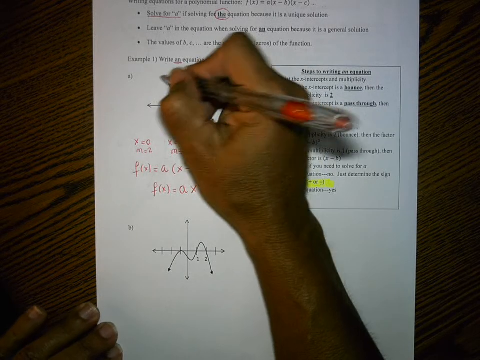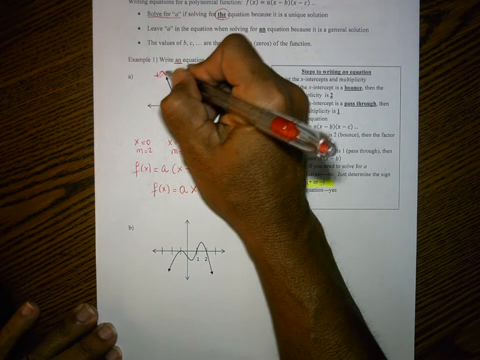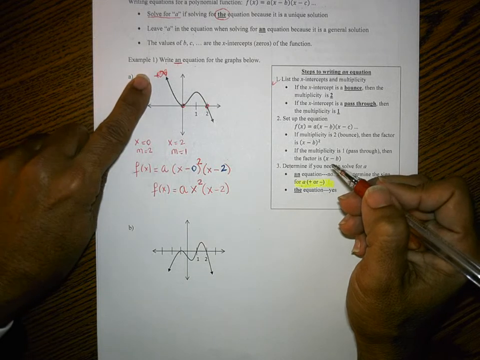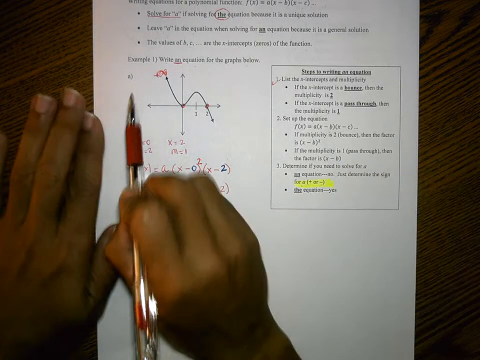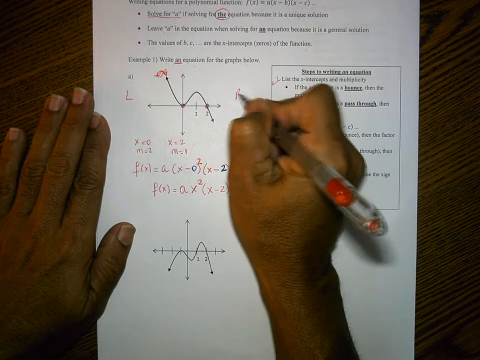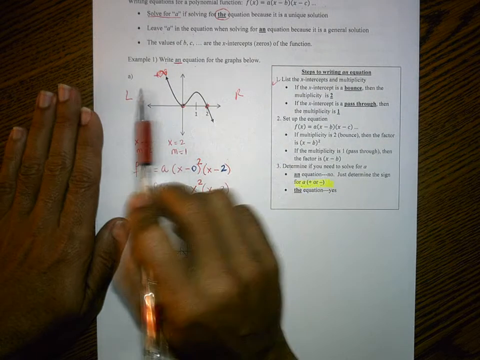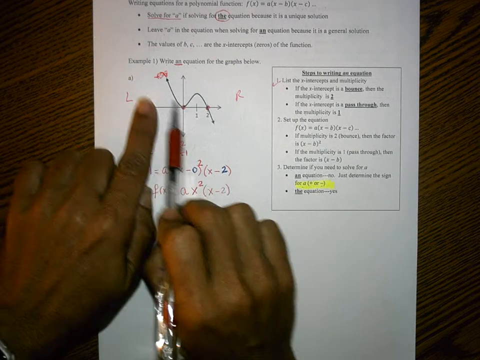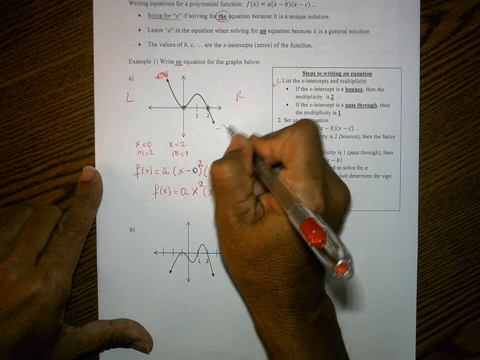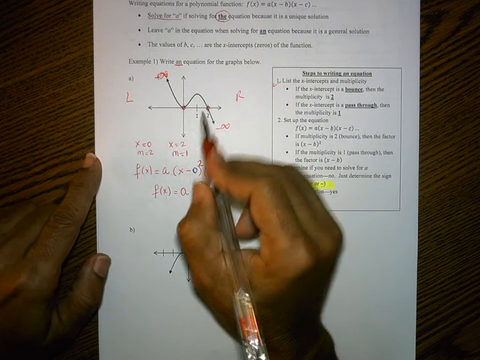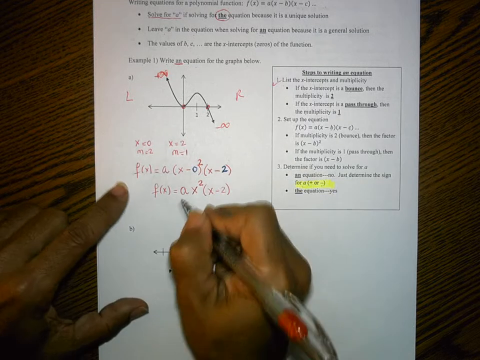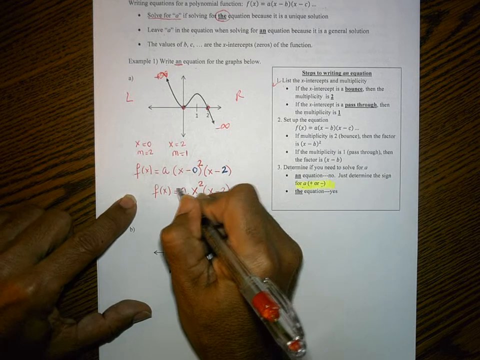We started up high in positive infinity. Let's look at the end behavior we learned in objective 1. We read a graph from left to right, just like we read English. So I started at positive infinity, and then I went down to negative infinity. So my leading coefficient has to be negative for you to start from high and end low. So the a value has to be negative.